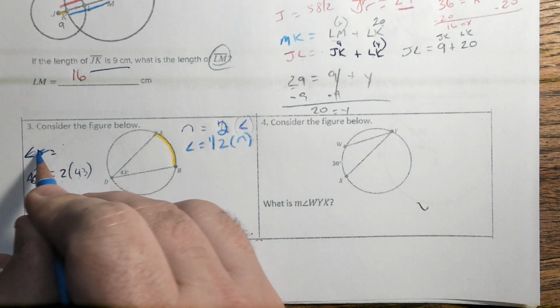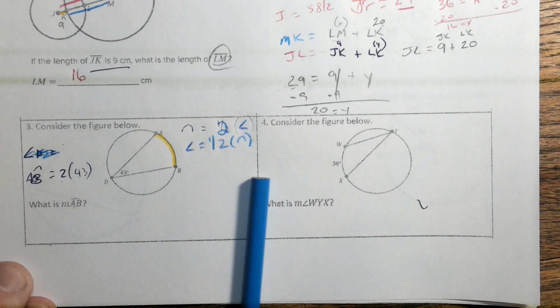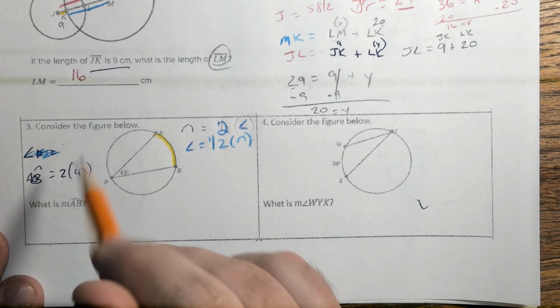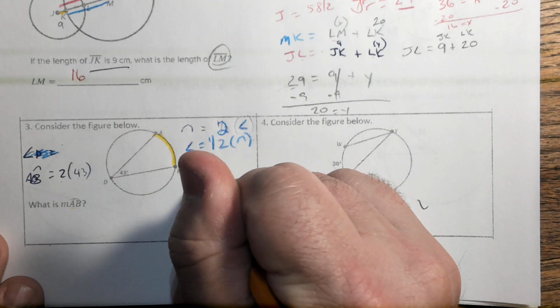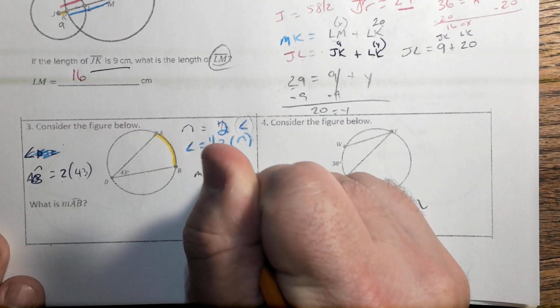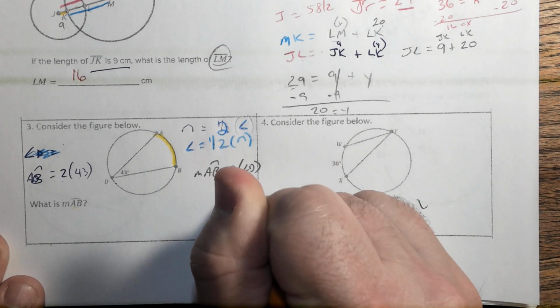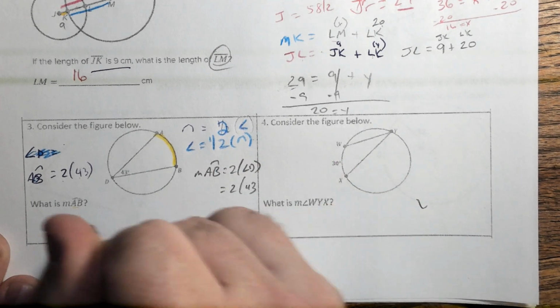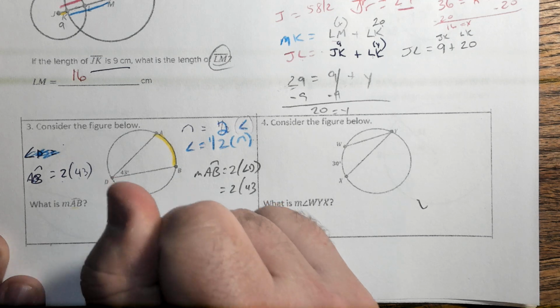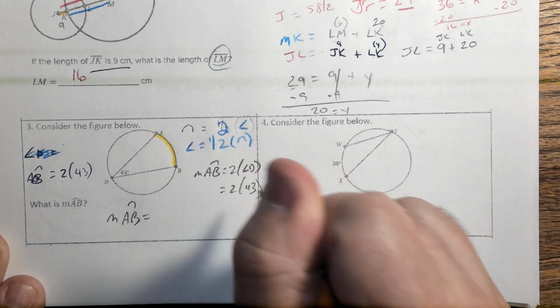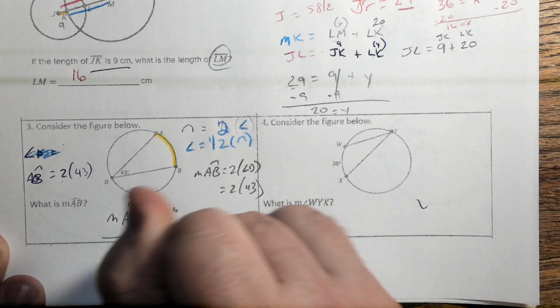Let me scratch that out, I did that backwards. In this case, the angle is 43, so the measure of arc AB is 2 times the measure of angle D. That's 2 times 43, so the measure of arc AB is 86 degrees.